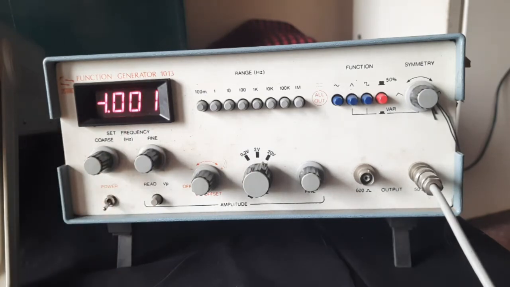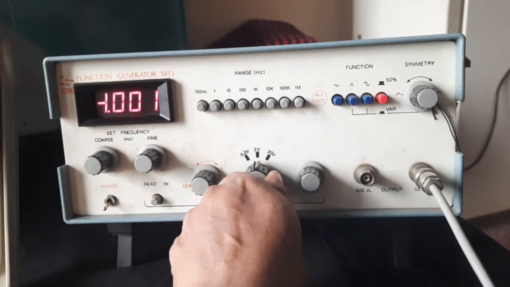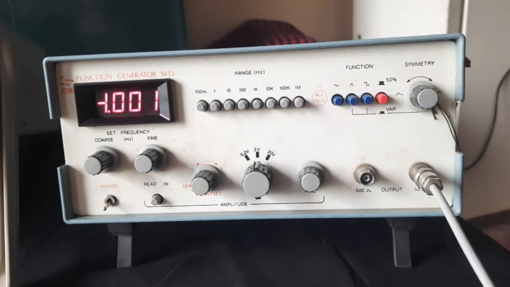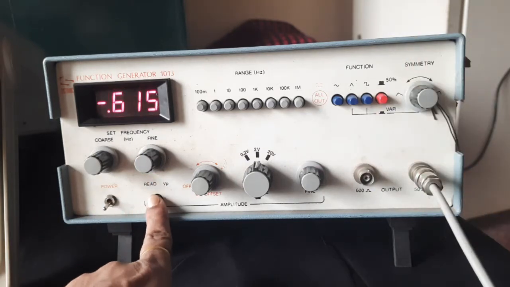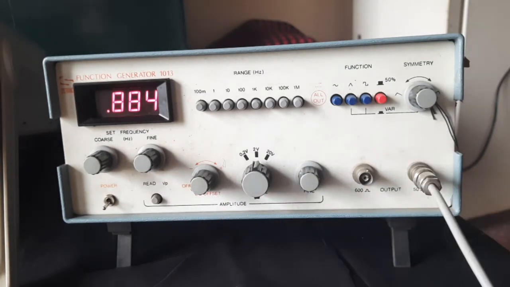Now I will select the voltage. I'm selecting the range. I'm selecting it in 2 volt range. So I can expect a voltage of maximum 2 volt. So if I want to read it, I will press this knob to show the peak voltage VP. So now it is 0.884 volt. It is a peak value of the signal. That is, if there is a sine wave, from the reference point to the top, it is a peak voltage. We will see it in CRO.